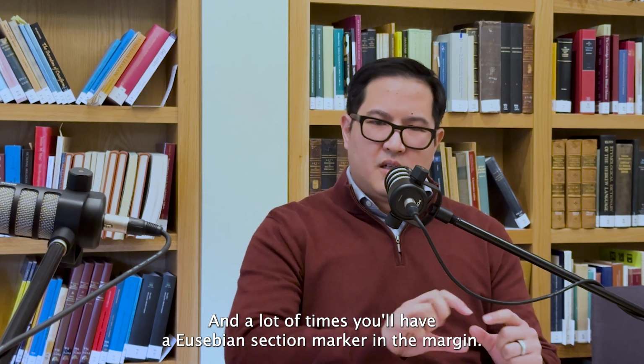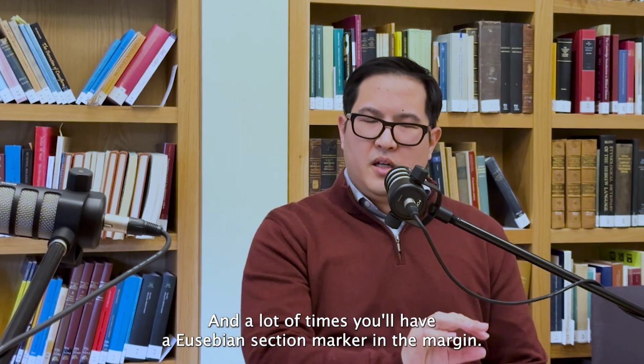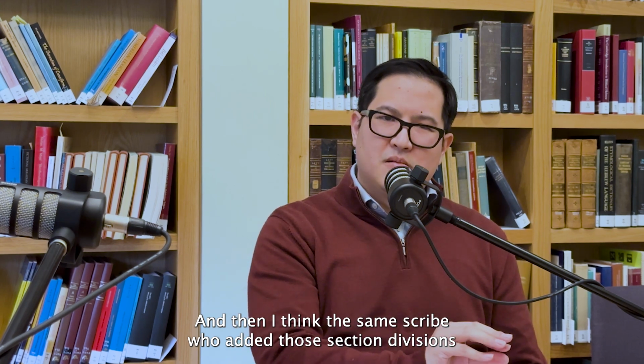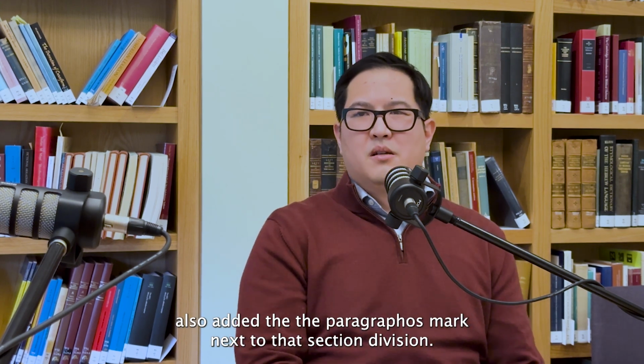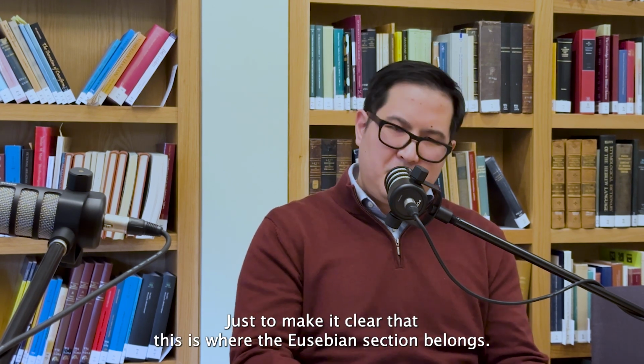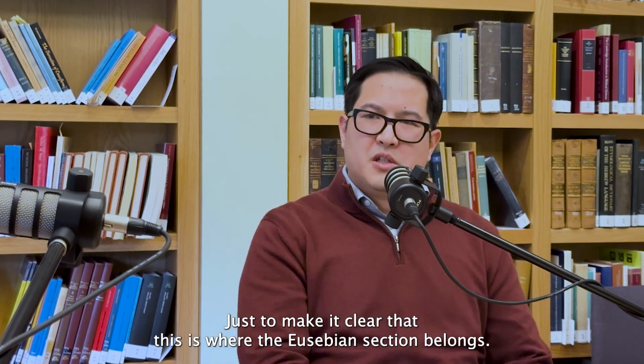In the Gospels, Codex Sinaiticus includes this cross-referencing system among the 4 Gospels called the Eusebian canons or the Eusebian apparatus. And a lot of times you'll have a Eusebian section marker in the margin, and then I think the same scribe who added those section divisions also added the paragraphos mark next to that section division, just to make it clear that this is where the Eusebian section belongs.